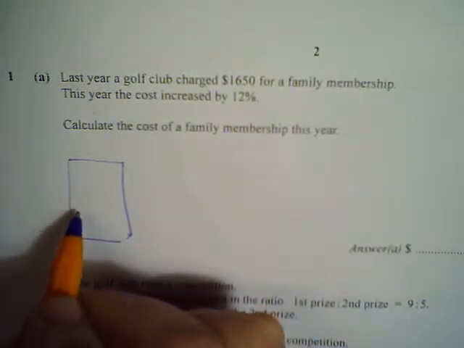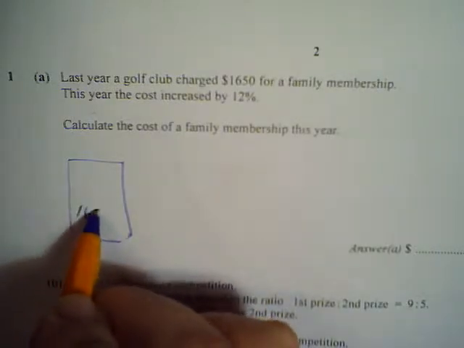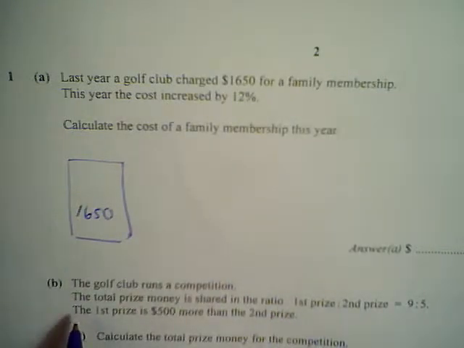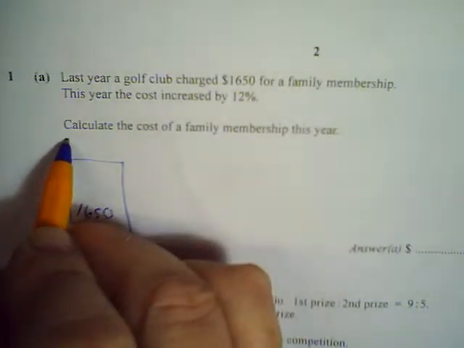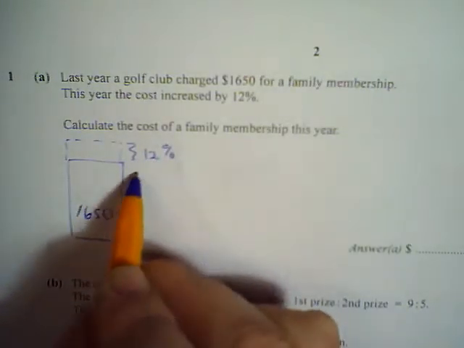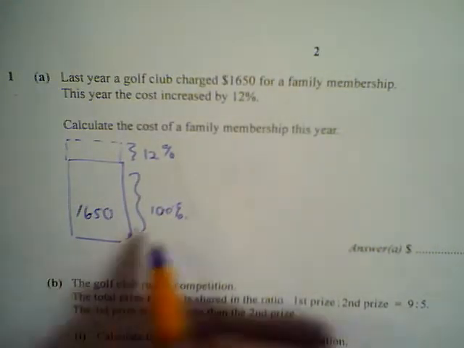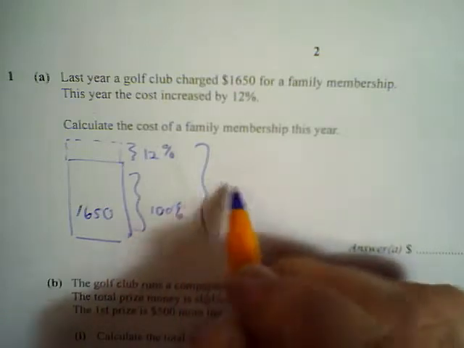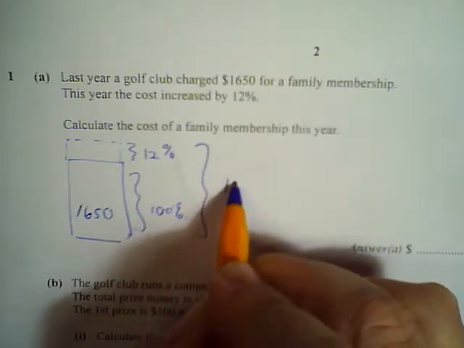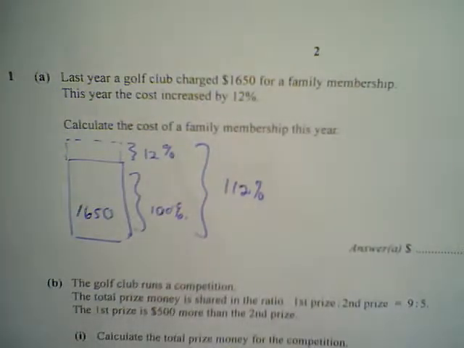In my diagram, it's last year, so it's 1650 from last year. I add 12% to it. Okay, so last year was 100%. I add 12% to it. So this year would be 112%. So I just want to close this little program that popped up.